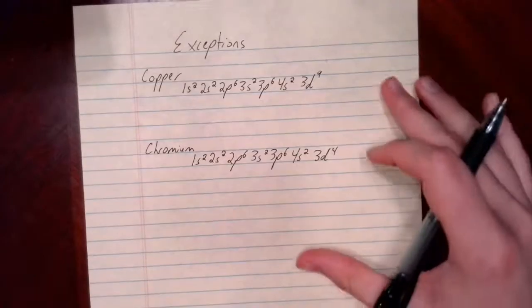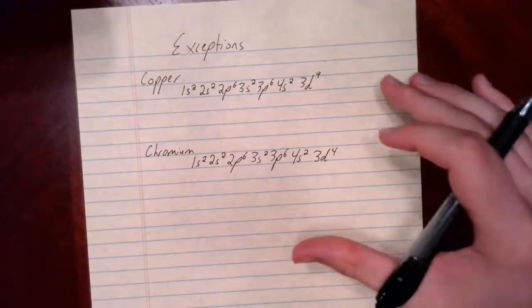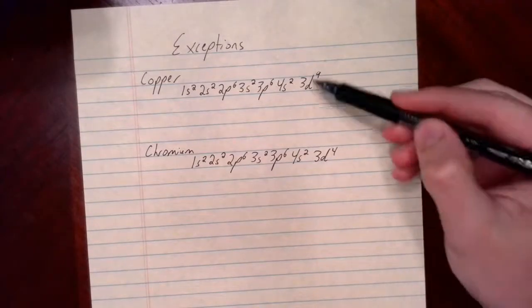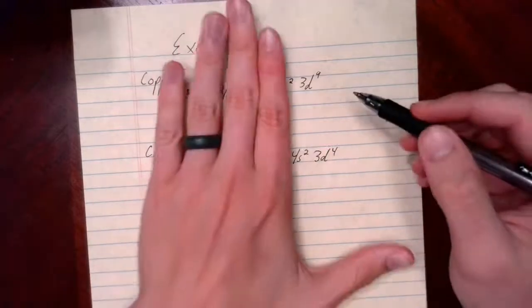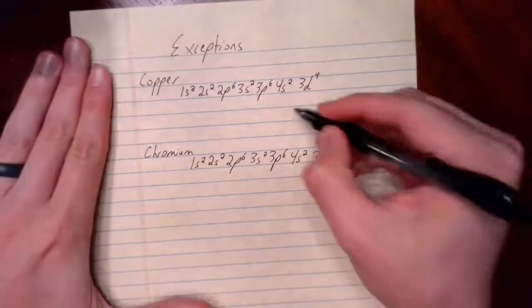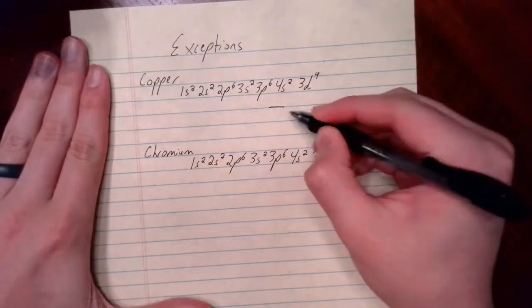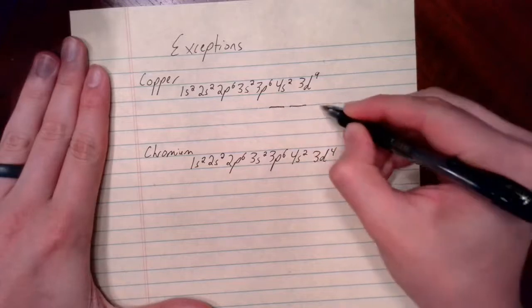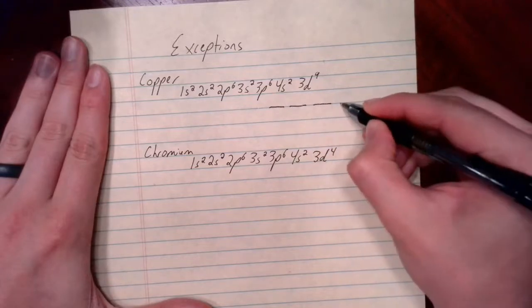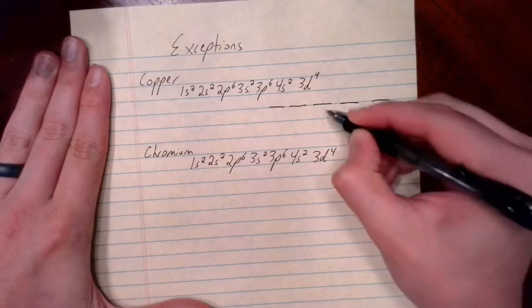But let's go ahead and look at the orbital notation for these two elements, but only for the 3d orbital. Okay? So the d sublevel has 5 orbitals. So I'll label that 3d.